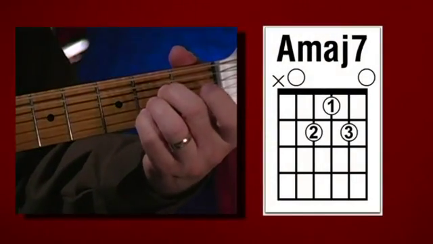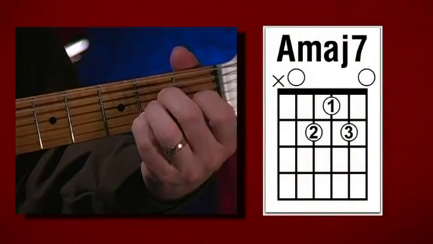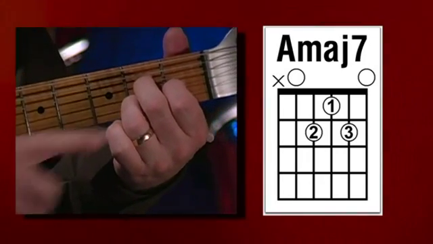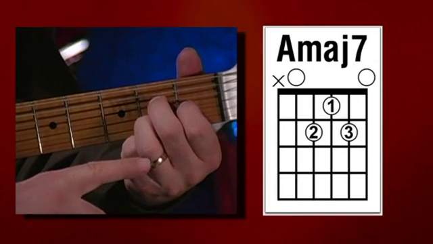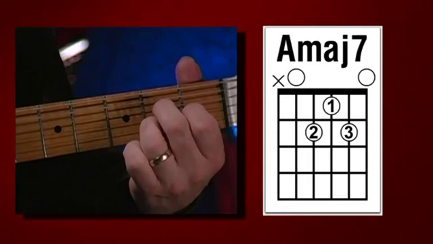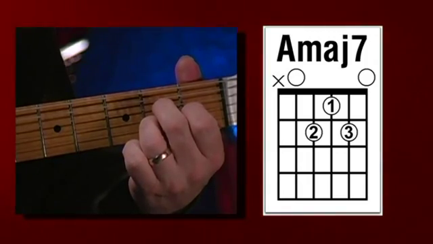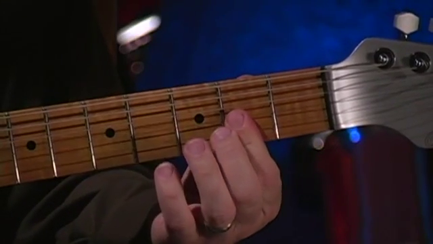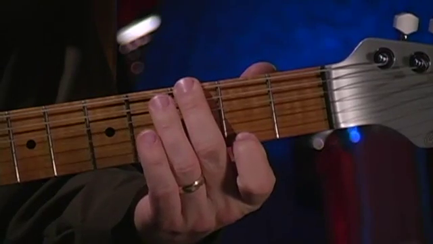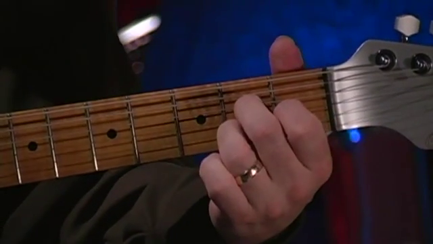Next one is an A major 7th. Here's A. If I switch my fingers around a little bit, I get an A major 7th. Second finger, first finger, third finger, and then open. A major 7th. Those are the basic major 7th open chords. C major 7th, D major 7th, F major 7th, G major 7th, and A major 7th.